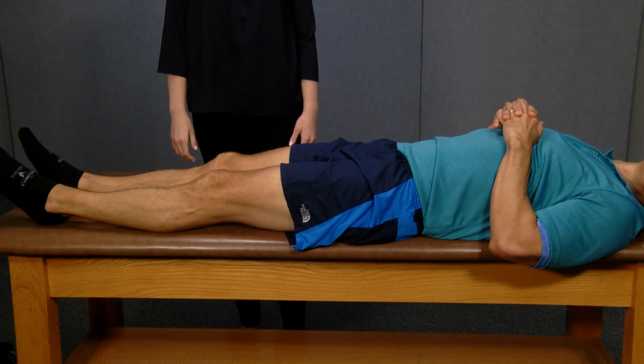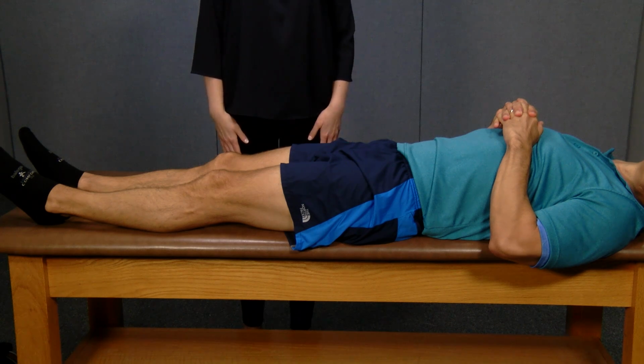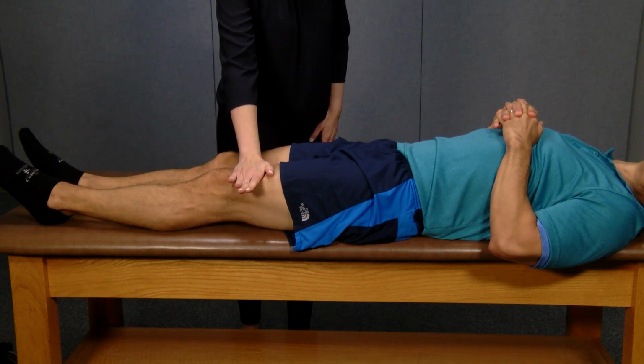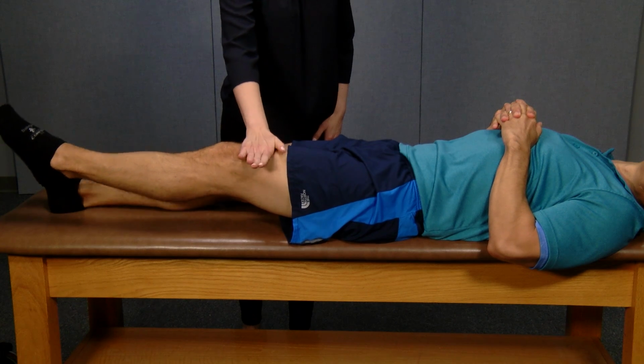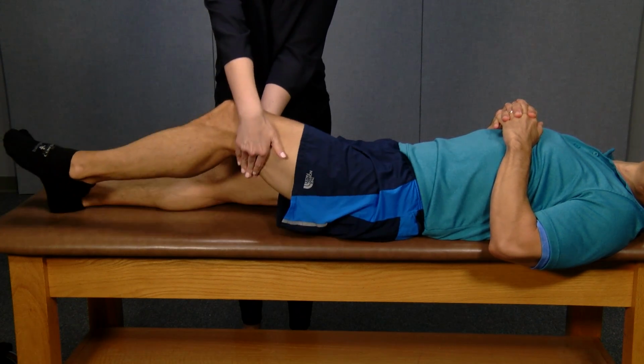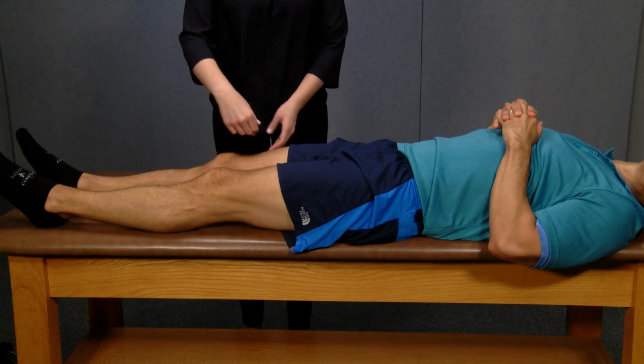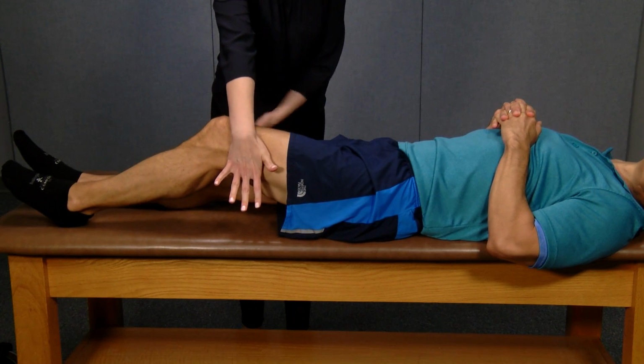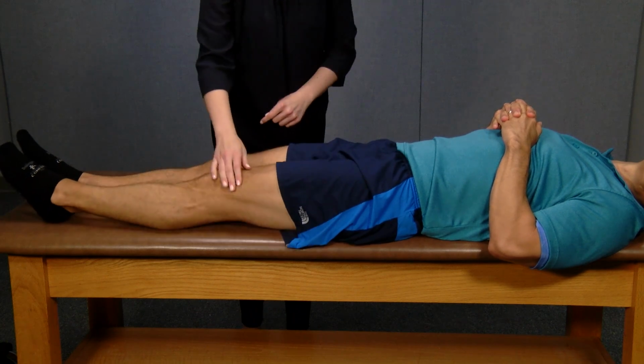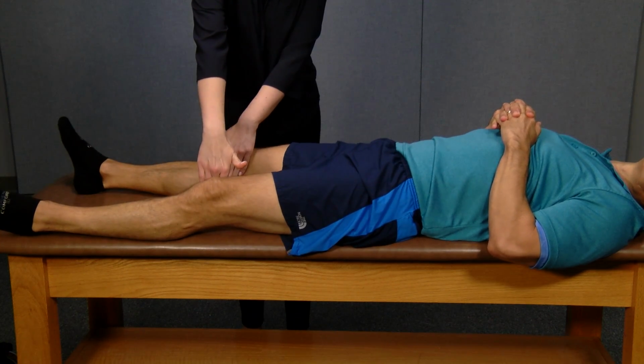Perform hip muscle strength, compare bilaterally, and grade appropriately. Flexion, have your patient push up against resistance. Extension, have your patient push back against resistance. Abduction, have your patient push his thighs apart. And adduction, have your patient push his thighs together.